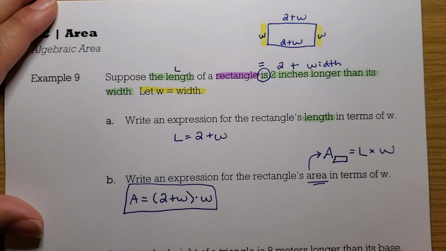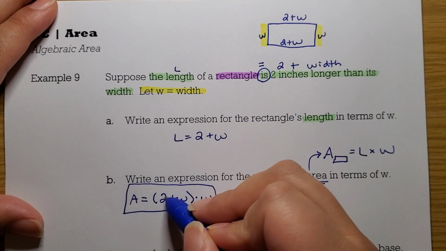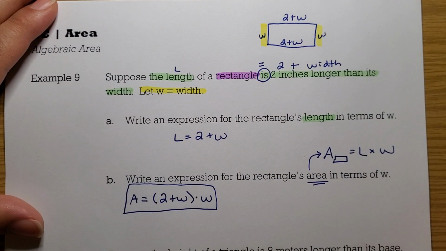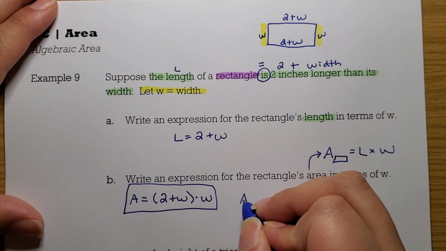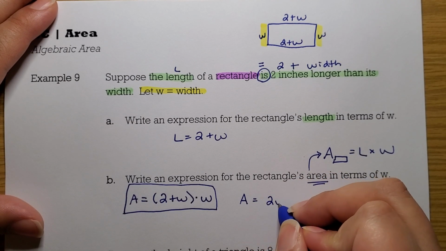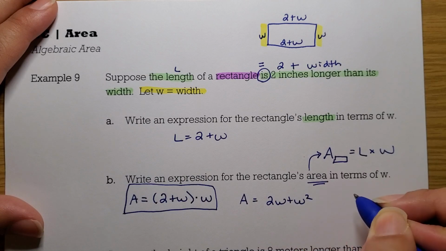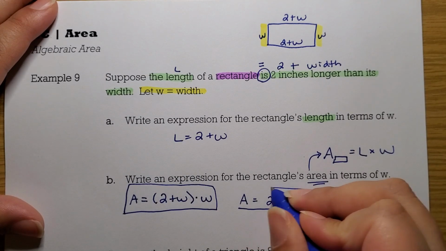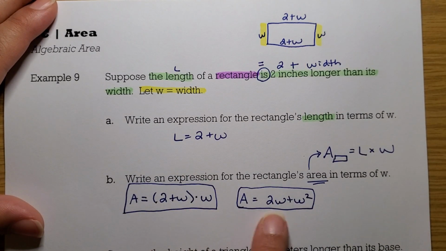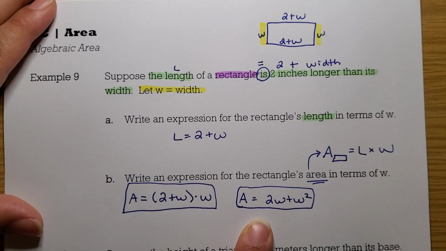Now, if you want to get fancy, you can distribute that W into those parentheses, but you really don't have to. If you did, you would get 2W plus W squared. So both of these answers would be correct because both of these are expressions that represent the area in terms of W.